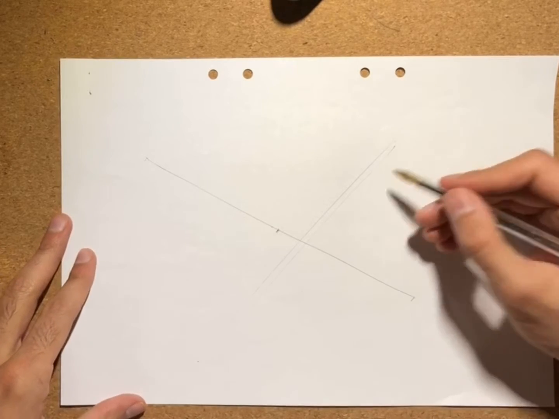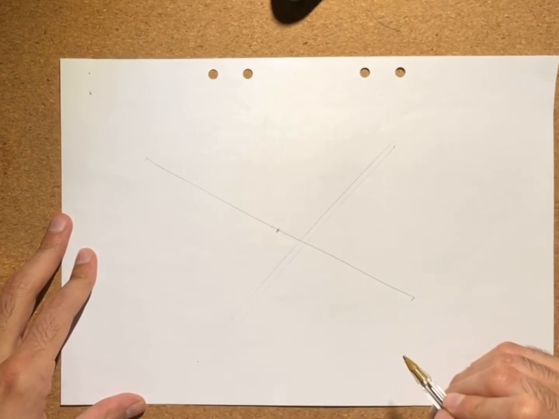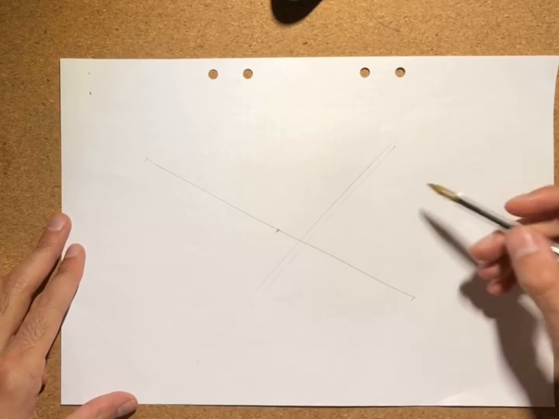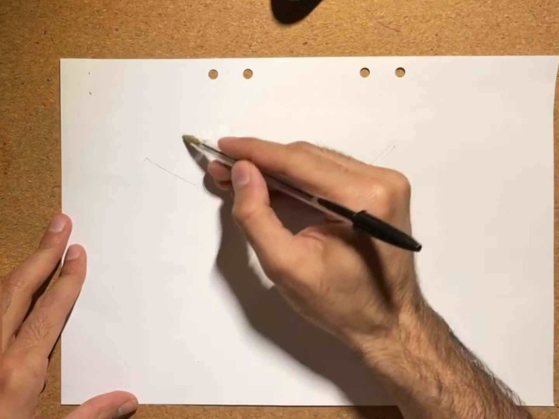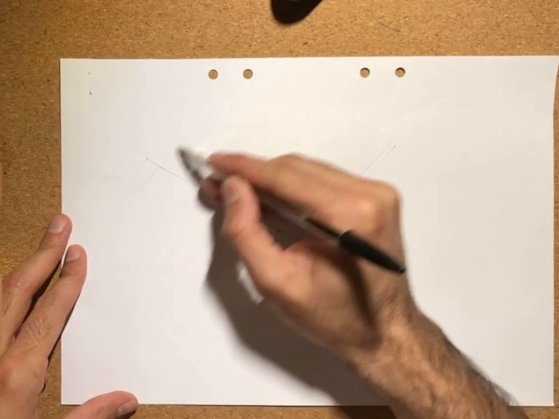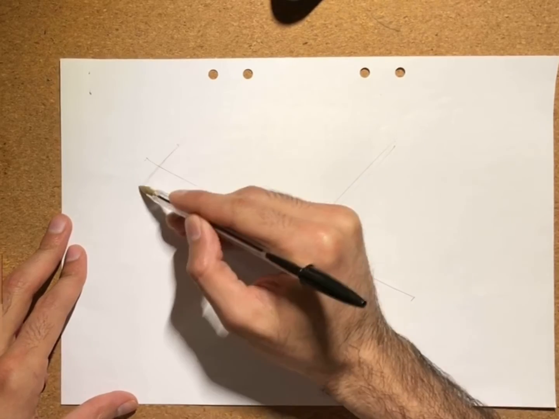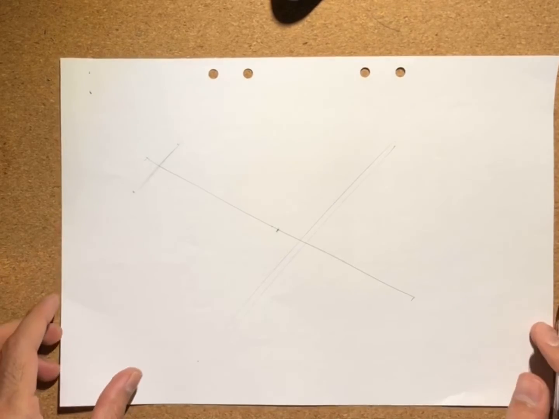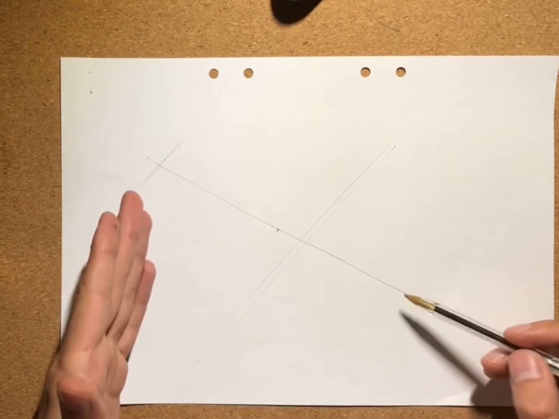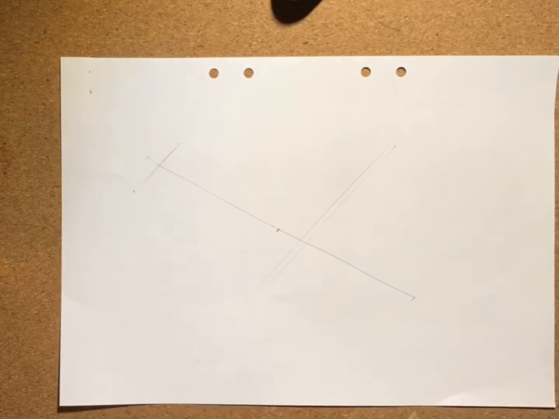So basically, I started with this, and then I just continue with my third construction line, which I was thinking can be this one. And then I'll try to give some shapes to our airplane.